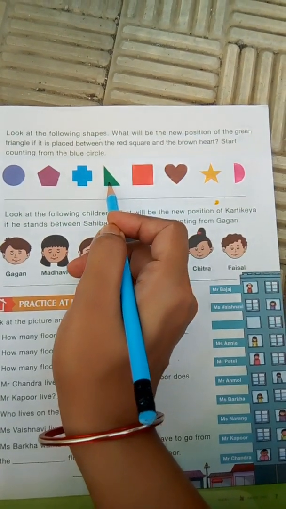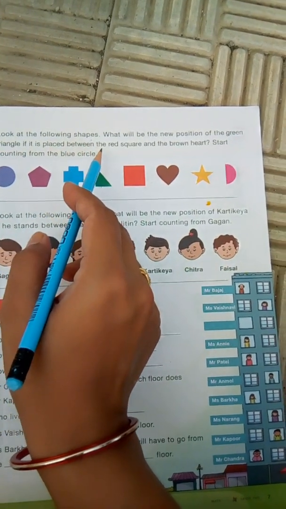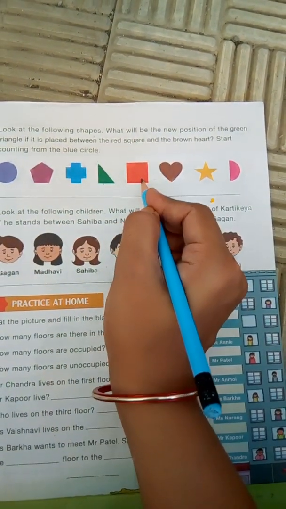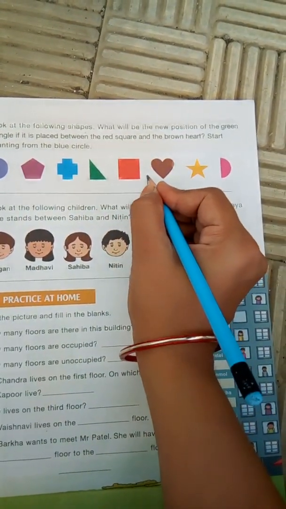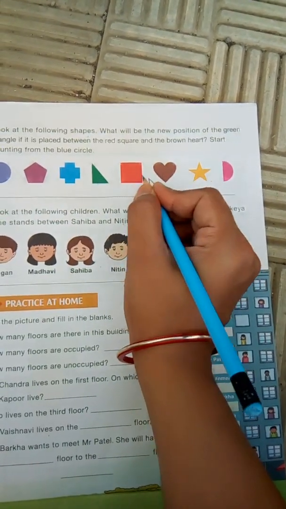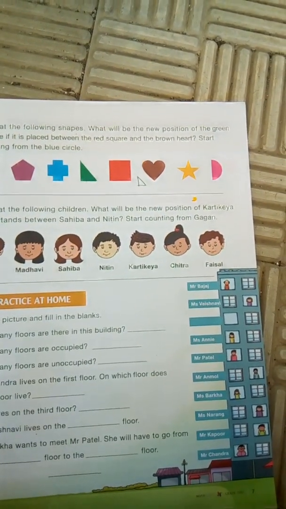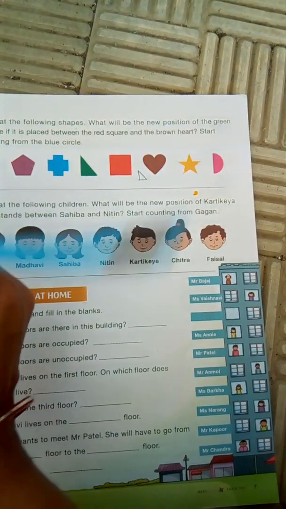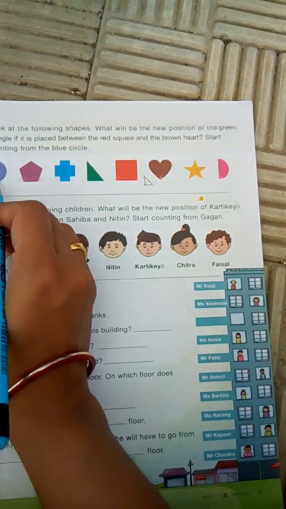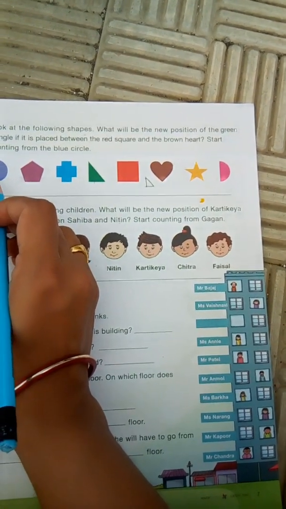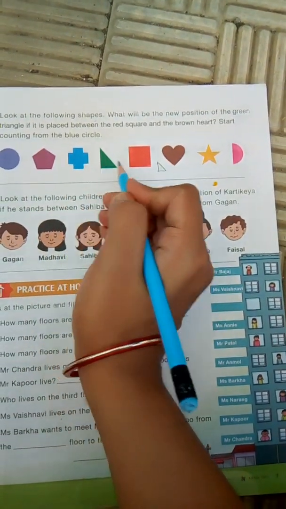The current position of the green triangle is fourth, but they are asking if it is placed between the red square, this one is the red square, and the brown heart, this one is the brown heart. Now we have to put this green triangle in between these two shapes. Now start counting from the blue circle. Here is the blue circle, a dark blue color. So we have to count from this blue circle. Start counting: first, second, third, fourth, fifth.